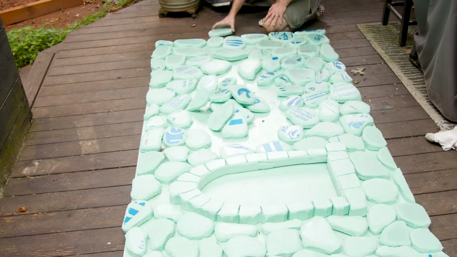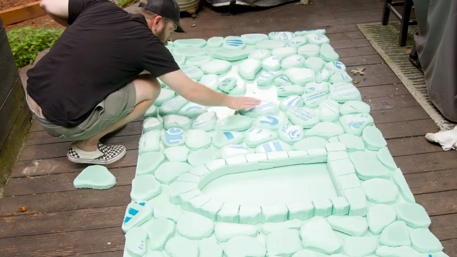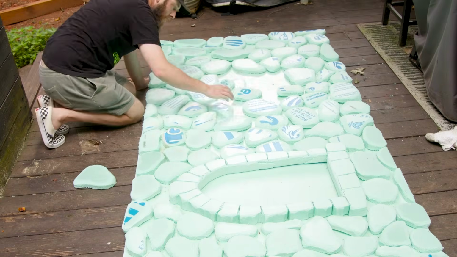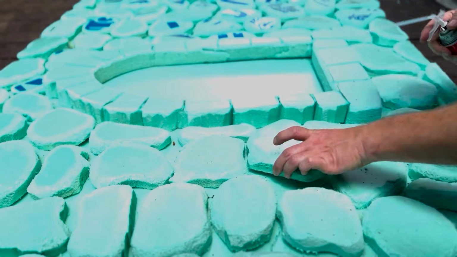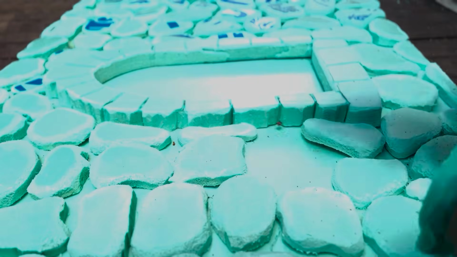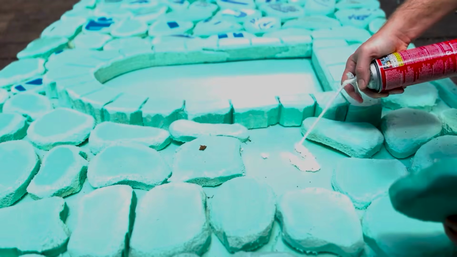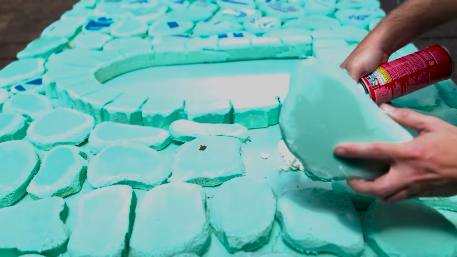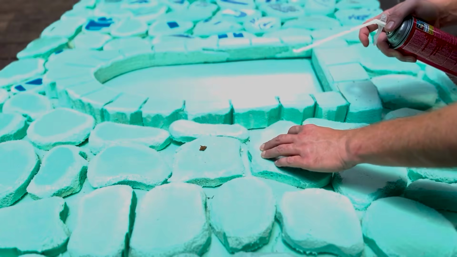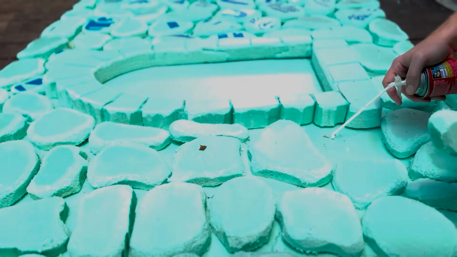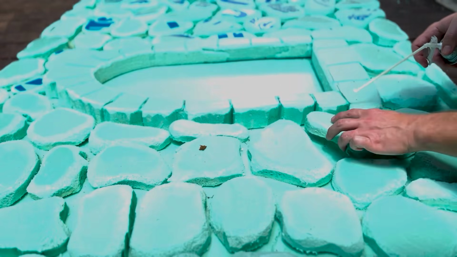But once you have your cobblestones in place in a pattern that fits for you, the next thing you want to do is go ahead and glue them down. Now, I used Great Stuff Gaps and Cracks spray foam, and the reason I like that spray foam is that it adheres to the foam, it doesn't melt it or anything like that, and it does a really good job holding it all together. And we're going to glue it down to the 1-inch piece of 4x8 styrofoam.